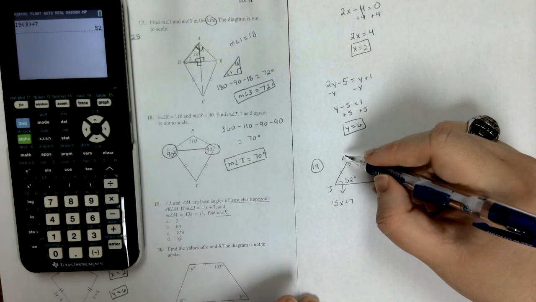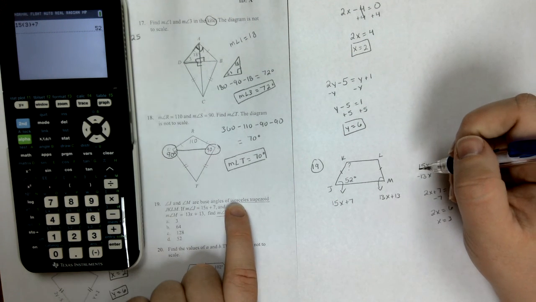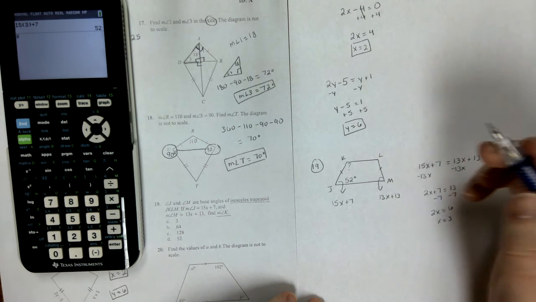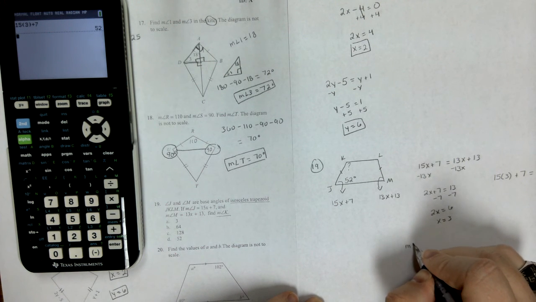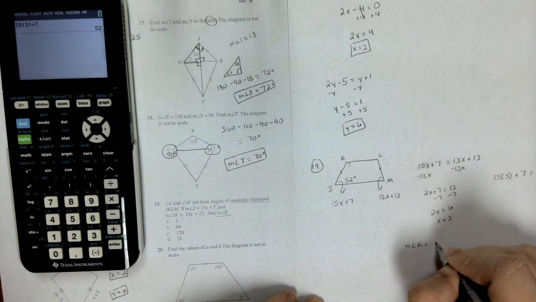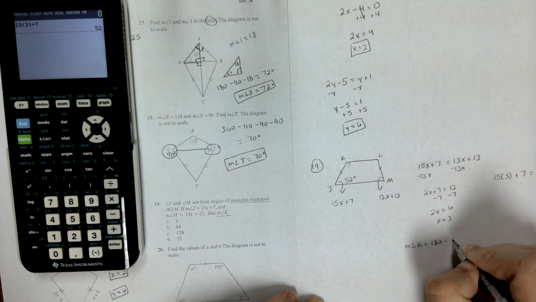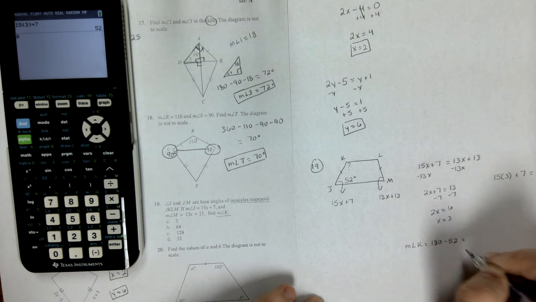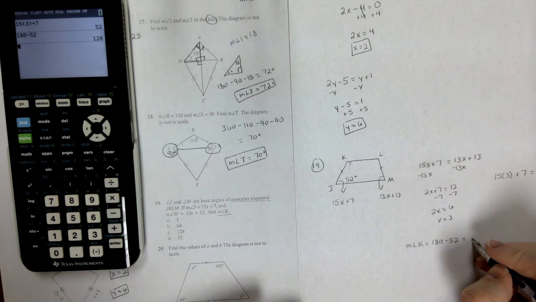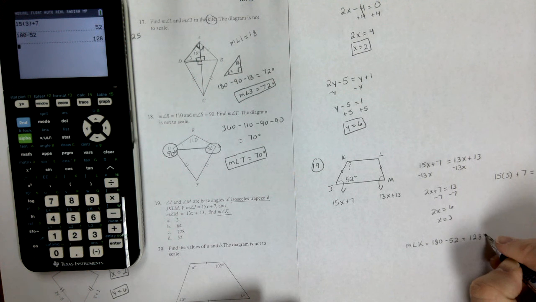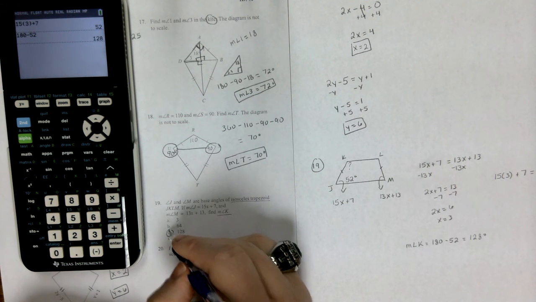It's the only time you can say it because it's isosceles. So if this one is 52, the measure of angle K is going to be 180 subtract 52, which is 128 degrees. So choice C.